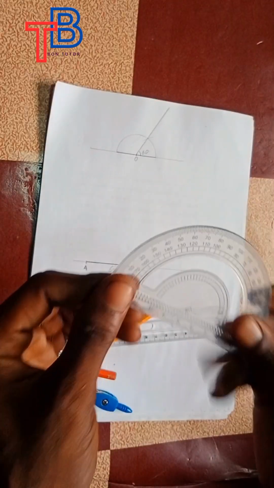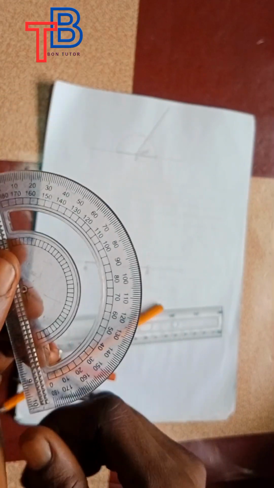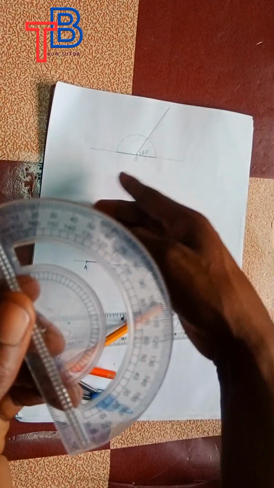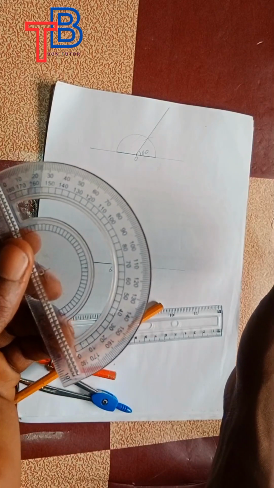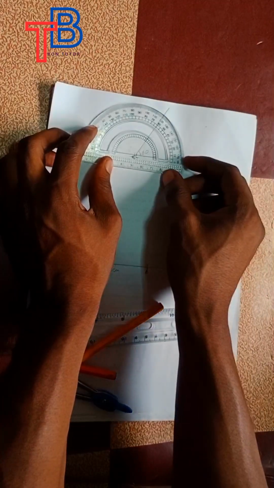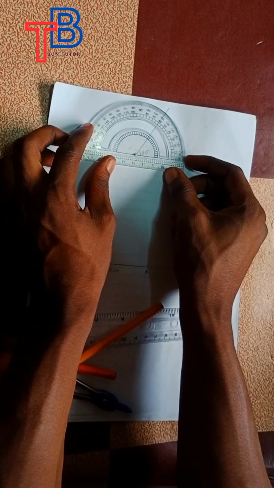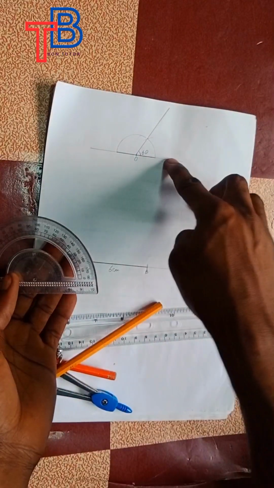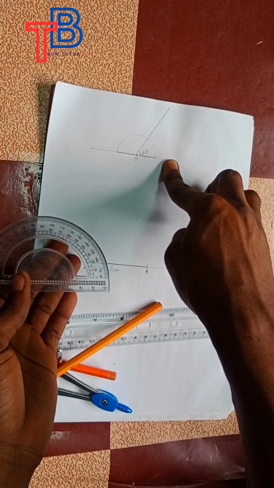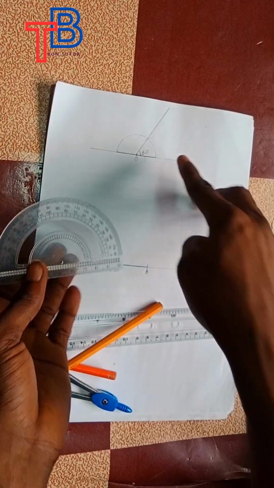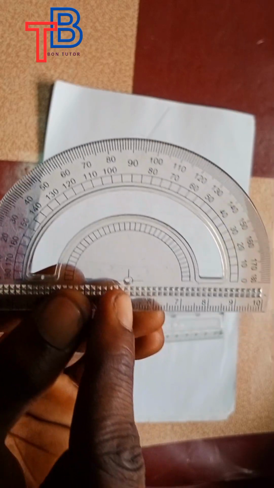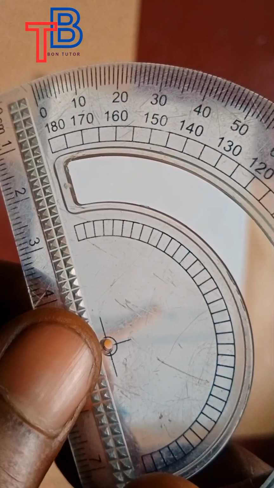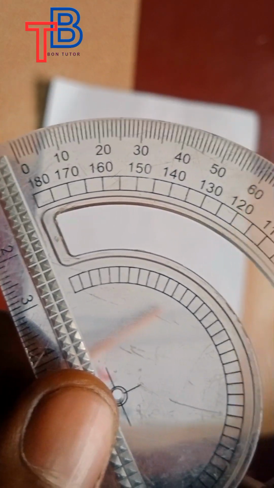Then let's measure the angle. This is our protractor. You will notice that I marked my 60 degrees out here, which means I'm considering the right. So let's check. You are going to make sure that the baseline of this protractor is exactly on the baseline that you construct here, and the center, that hole there, will be your center.